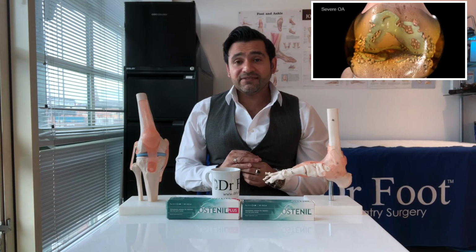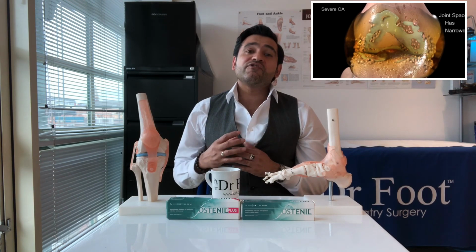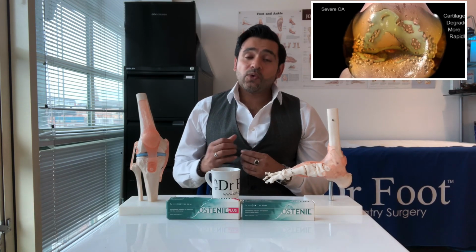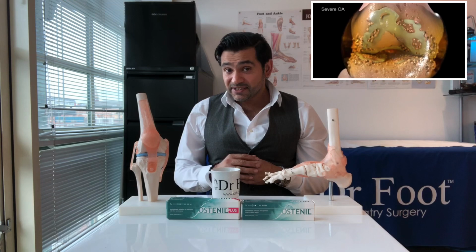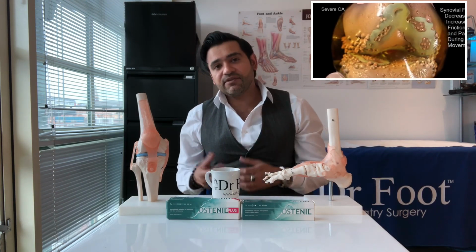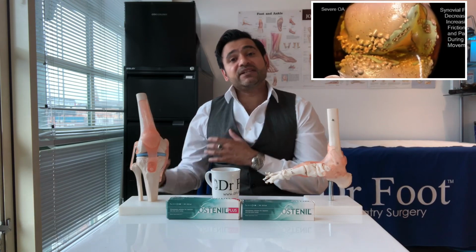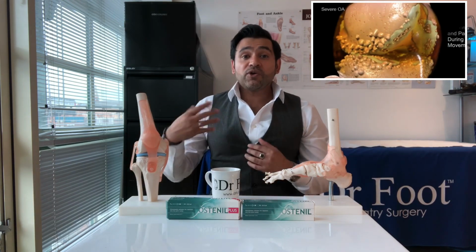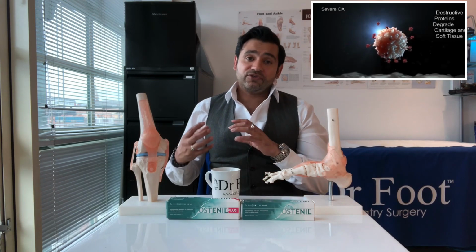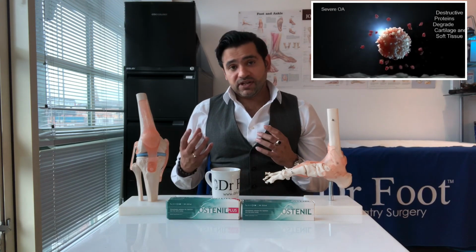Sporting activities that carry a higher rate of injury can also be a contributing factor. And working in an environment where you're constantly lifting, carrying, or doing the same repetitive motion over and over again can lead to osteoarthritis or wear and tear of the joint.